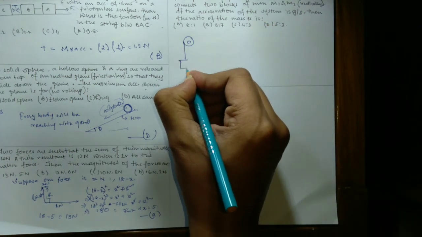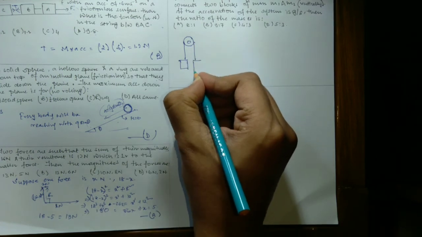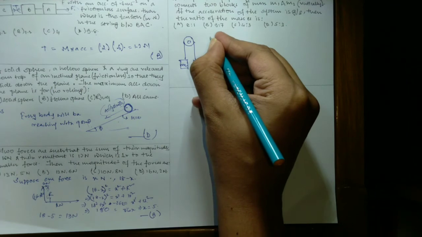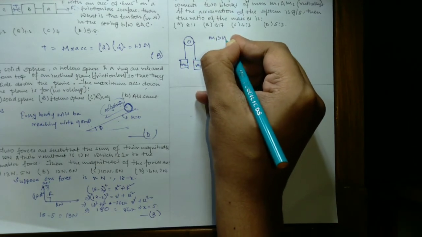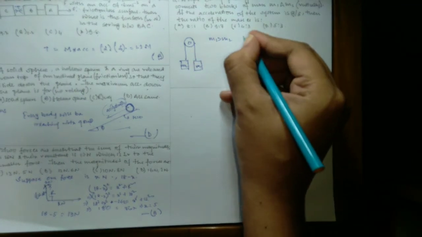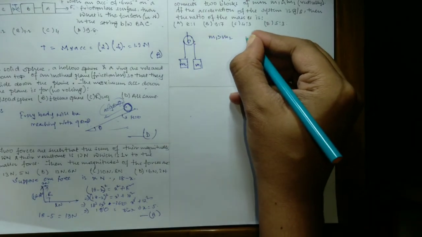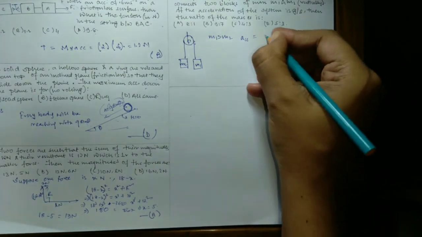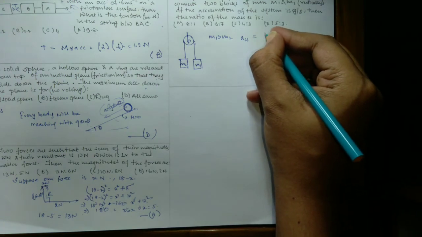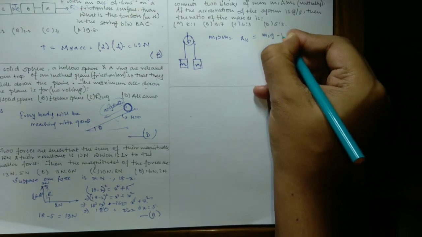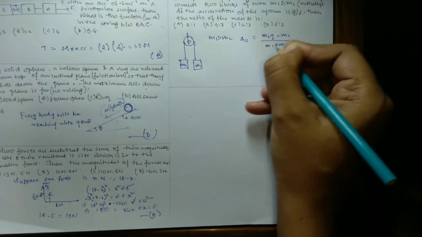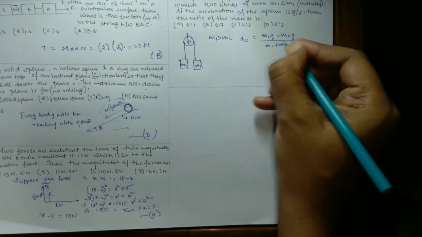Suppose the two masses are m1 and m2, and supposing that m1 is greater than m2 in mass, we know that the common acceleration is the net force acting, m1g minus m2g, divided by m1 plus m2.